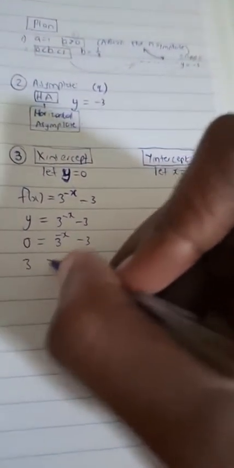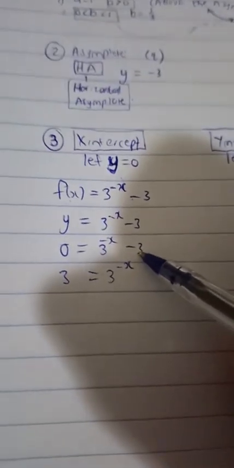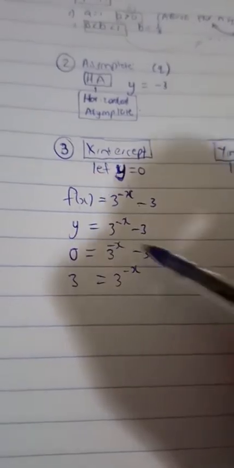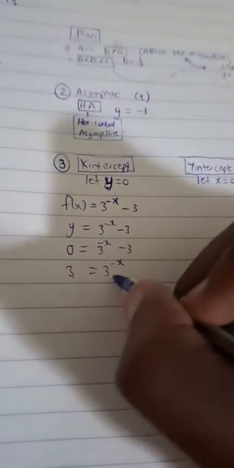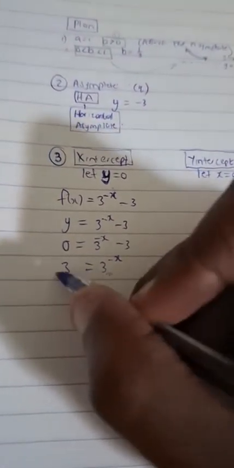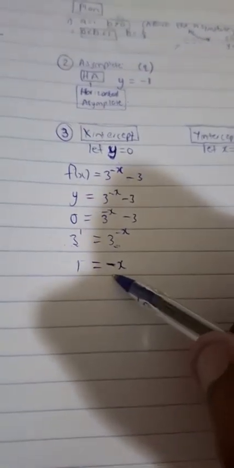Transpose the -3, we get 3 is equal to 3 to the power negative x. Remember, guys, when -3 gets transposed to the right hand side, it simply changes the sign. So from -3 it becomes +3. The bases are the same. This is an exponential equation. When the bases are the same, what do we do? Remember, the exponent here that we don't see is 1. So we drop the bases and we equate the exponent. So we have 1 is equal to -x.